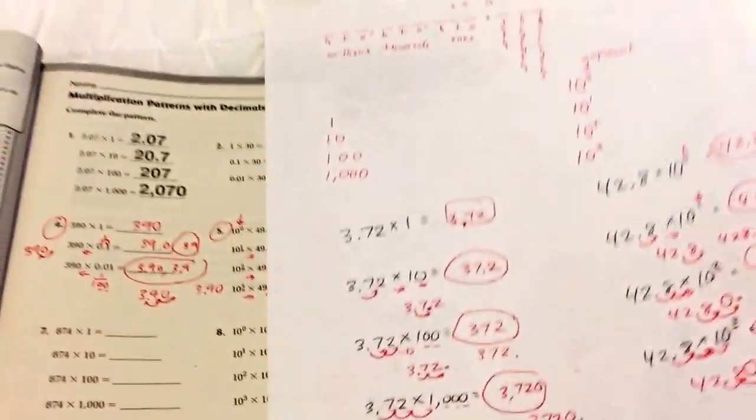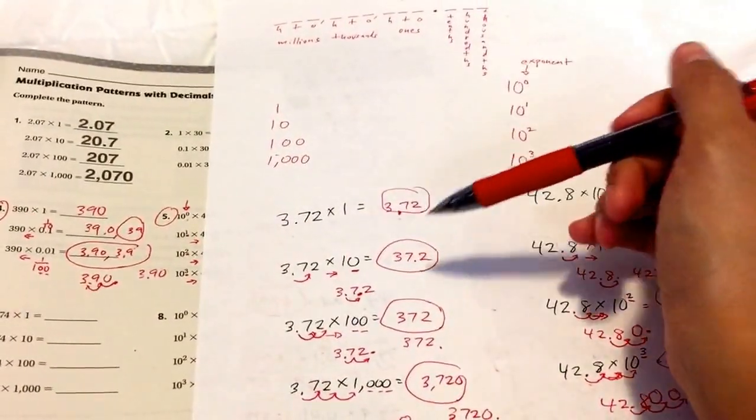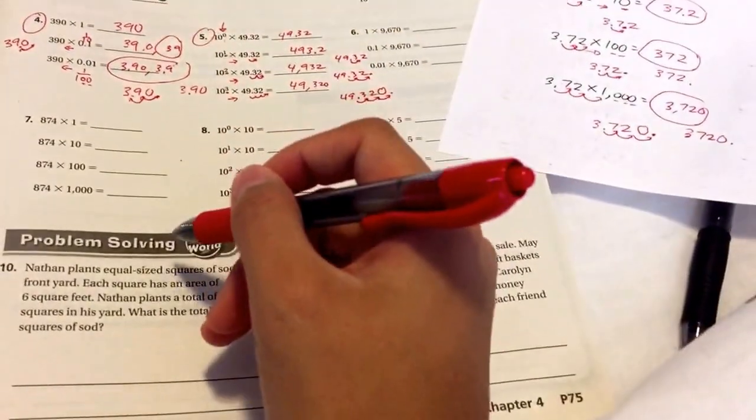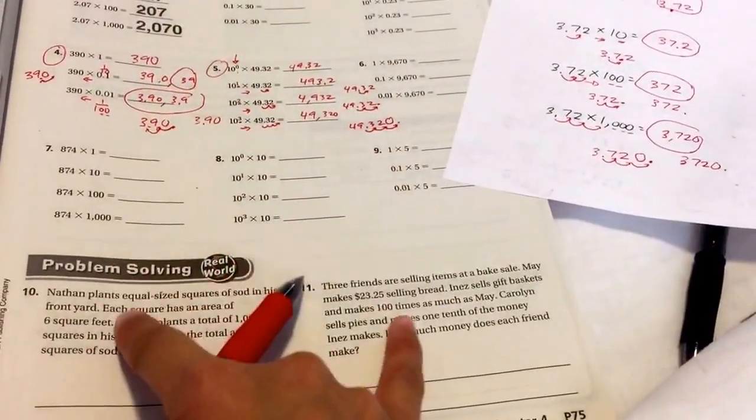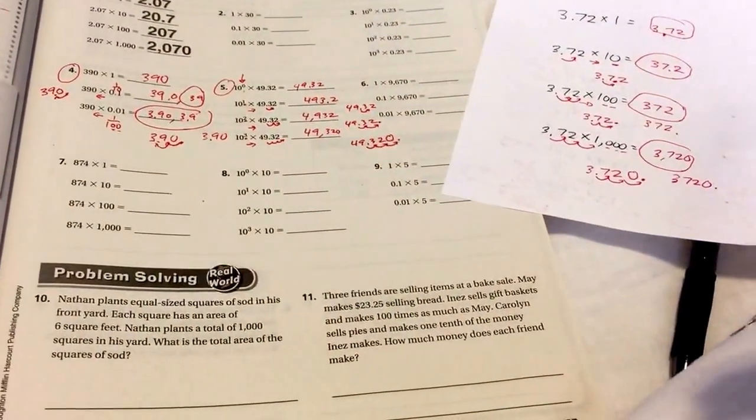So keep in mind the patterns. You're looking for 2 types of patterns. The patterns in terms of what to do with the zeros or the exponents, as well as how the numbers are shifting. For 10 and 11, you're going to be creating equations that look like this and oftentimes solving for it.